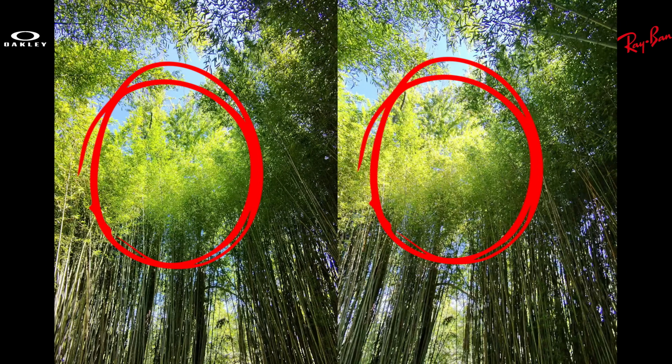As you'd expect from a higher resolution, complex parts of the image, like thousands of leaves, just look better on the Oakleys. No real surprise there.